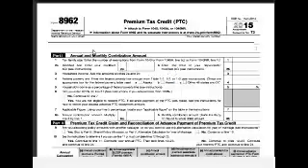So there is an information here. They say if your filing status is married filing separately, you cannot claim the premium tax credit. So in order to claim the premium tax credit, you have to be single, head of household, or married filing jointly. Now we're going to enter family size.